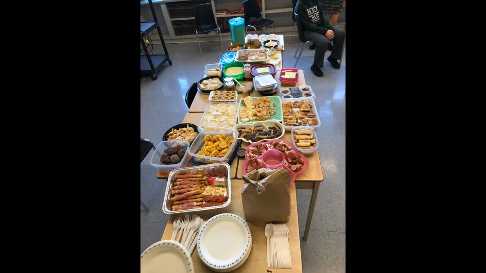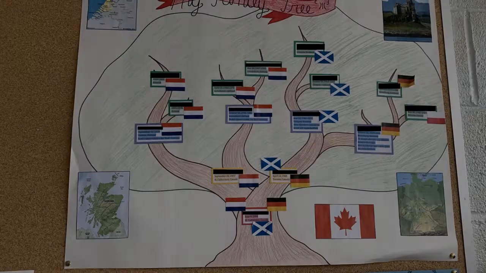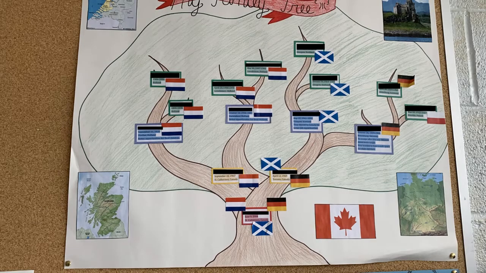Most students brought in cultural foods, and you could smell our event as soon as you entered the school building. Students brought in a fantastic assortment of dishes. We began class with each student presenting their family tree and cultural flag, as well as stories of their ancestors' journeys of migration either across or into Canada.